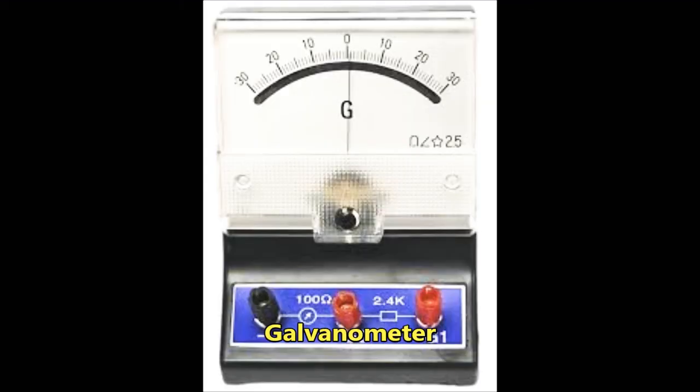This device is known as a galvanometer. The work of this device is to detect current in the circuit. The pointer of this device moves to and fro according to the direction of the current and remains at 0 if there is no current.